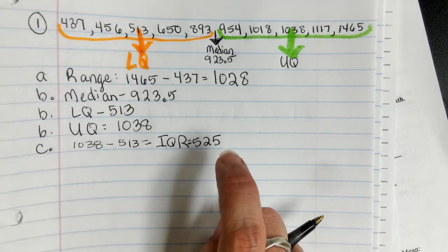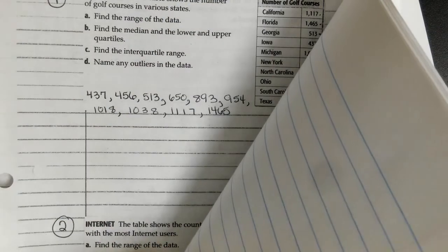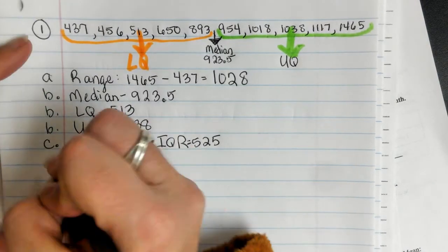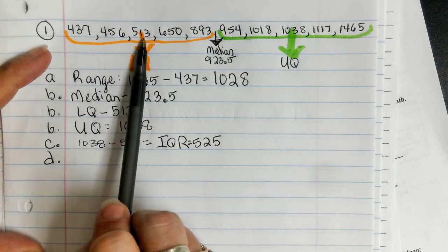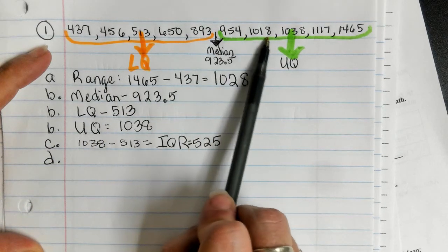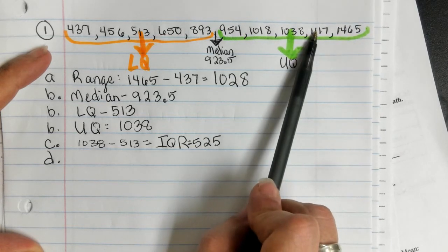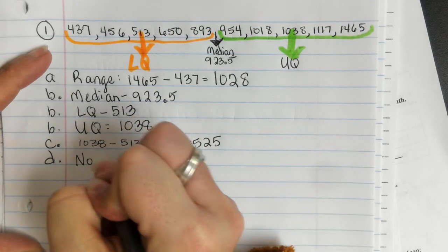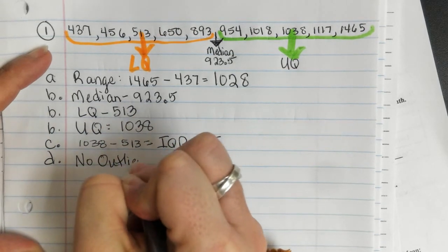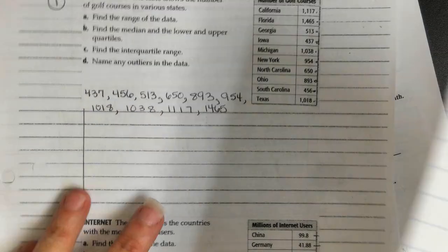And then the last thing they're wondering is, I think, outliers. Yeah, the outliers of the data. So, if it starts at 400, we got a bunch of 400s, 500s, 600s, 800, 900, 1,000. That's still pretty close. So I'm going to say there's no outlier on this one, because nothing is out a lot further than the rest.